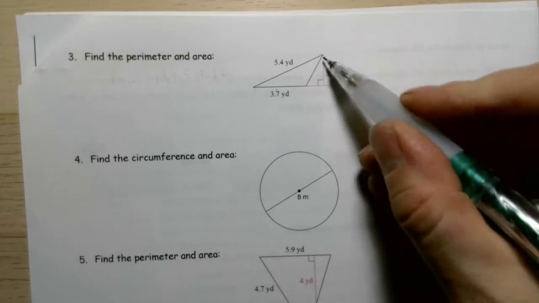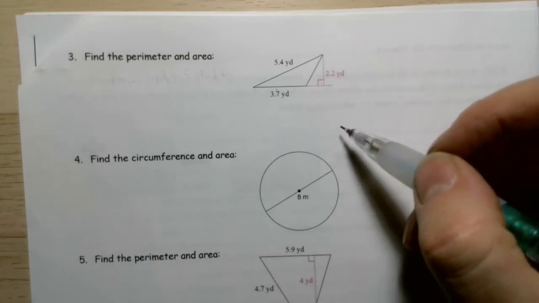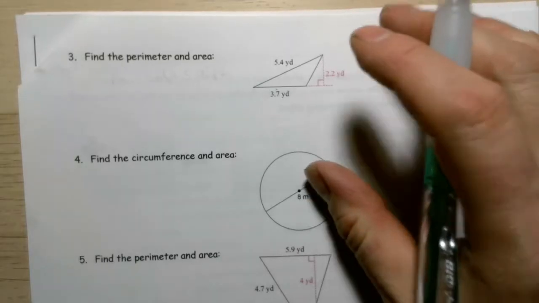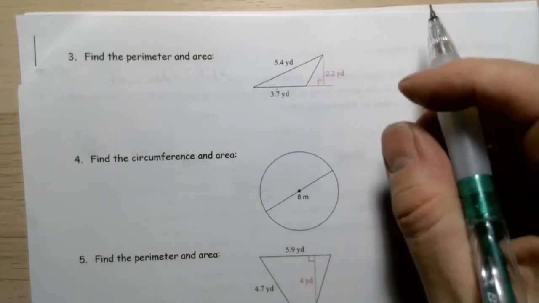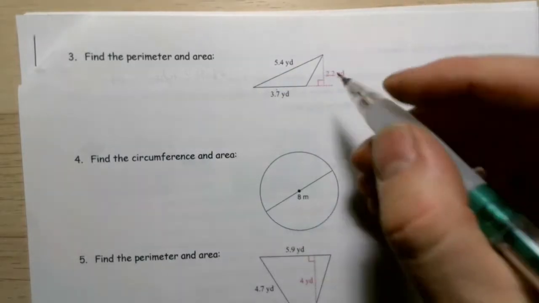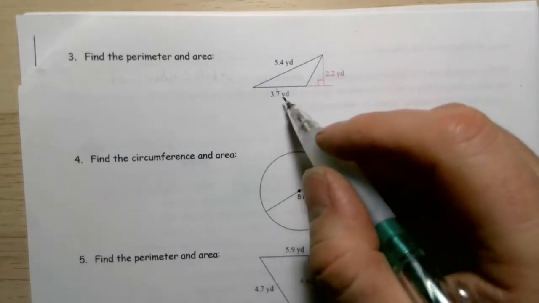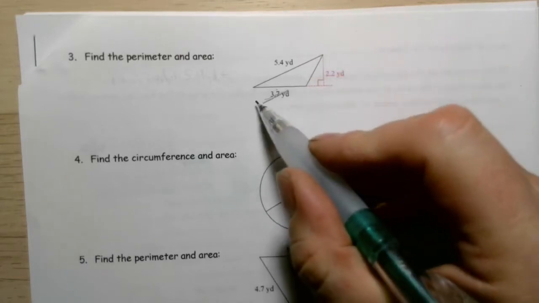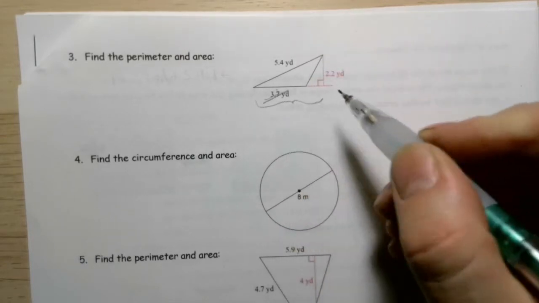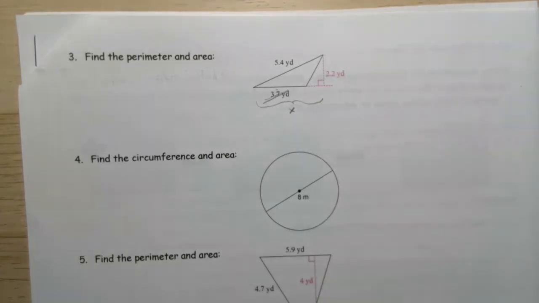I do know that the height here of the triangle is 2.2 yards. So I can use that to help me figure out what this missing side is, but it's going to take a little bit of a jump around to do it. First of all, I'm going to ignore the fact that there's a 3.7 down there just for a moment. I'm going to call this whole side of this right angle triangle x.